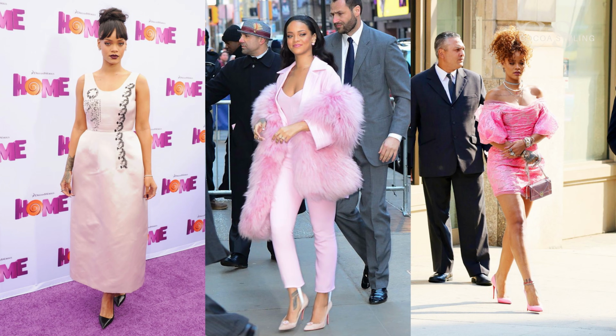But the first picture is another example of how dark colors on her face can be a bit too much depending on the rest of her outfit.